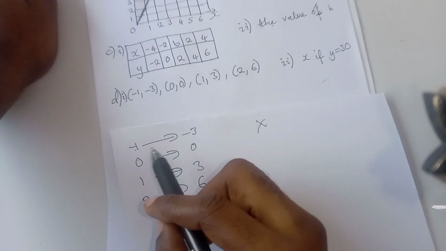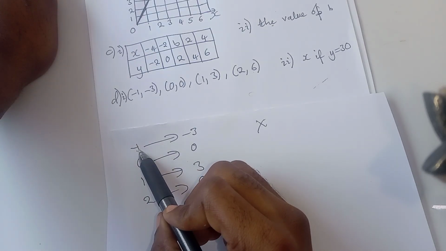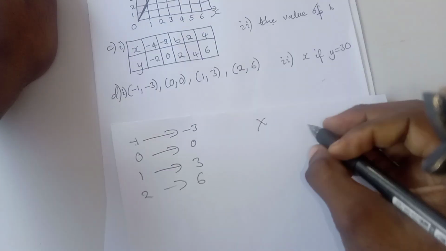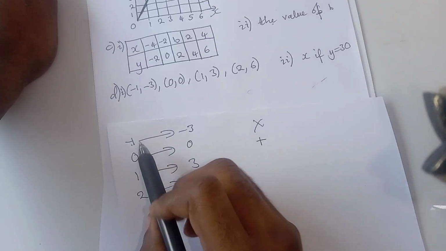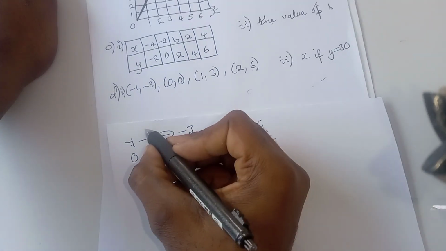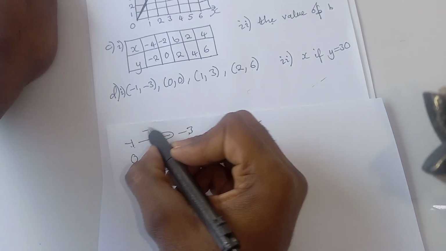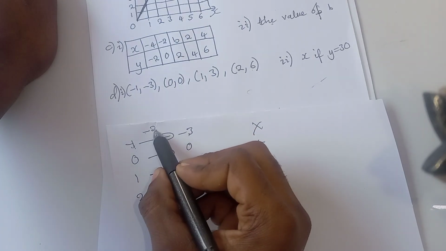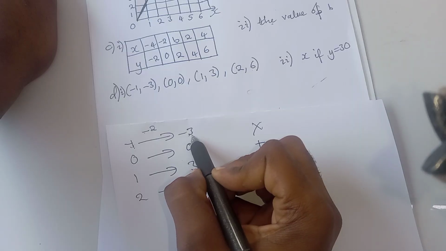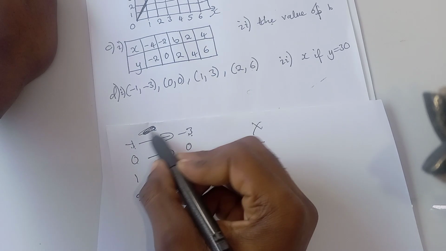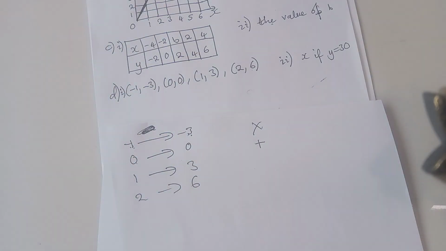Let's say we have minus 1 being mapped to minus 3. To move from the input to the output, you have to subtract something, right? So you can say minus 1 minus 2, you have minus 3. But if you try to do the same thing here, it won't work. So this is not our guy.